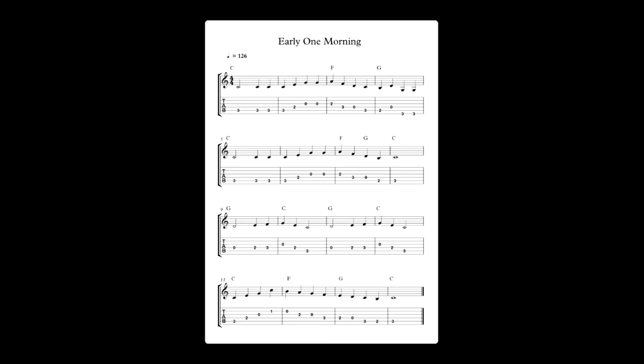In this video, we're going to learn how to read guitar tab. Let's do it. This is what professional guitar sheet music looks like. At the top, there's the notation, and at the bottom is the tab. That's the part we're going to focus on.